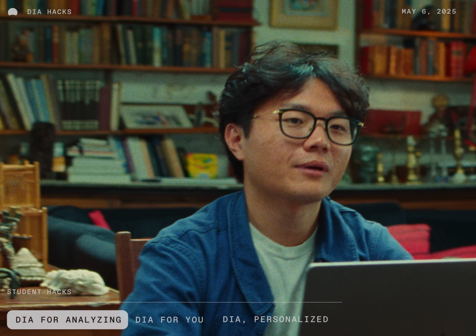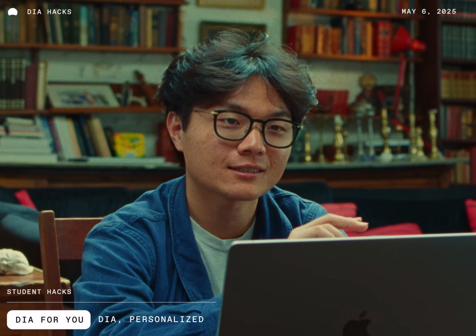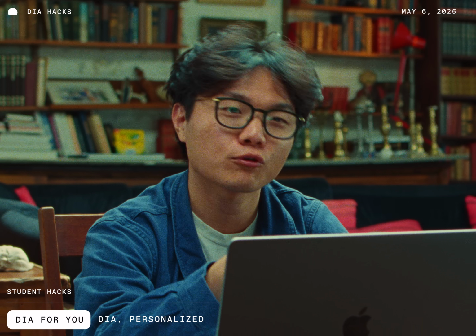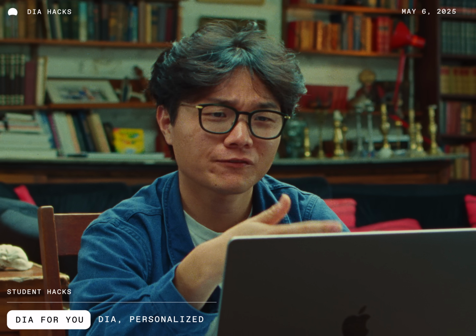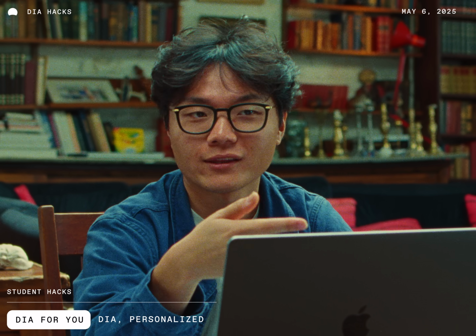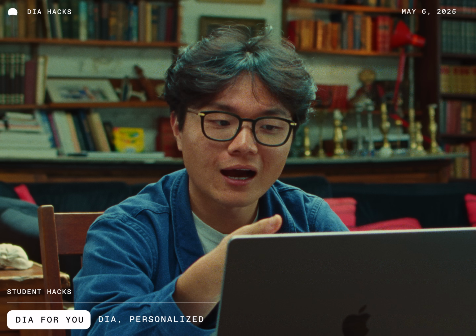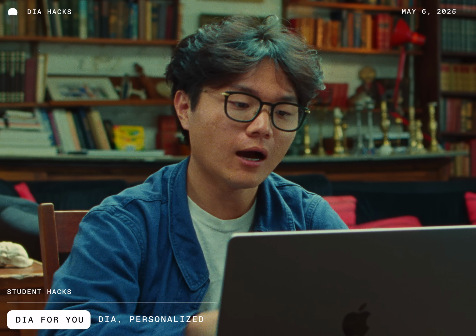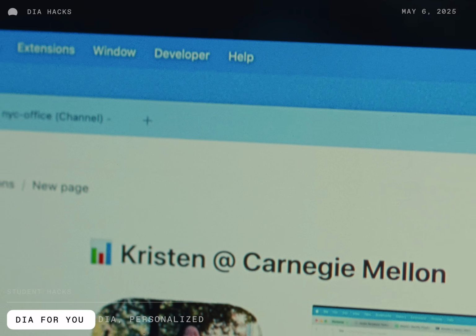This next one is actually one of my favorites. Dia's ability to pull in context is obviously helpful for productivity and saving your time, but that's not the only thing it's good for, or the only thing people want to do with LLMs. And I think this one's a good example of that. So Kristen is a student at Carnegie Mellon.